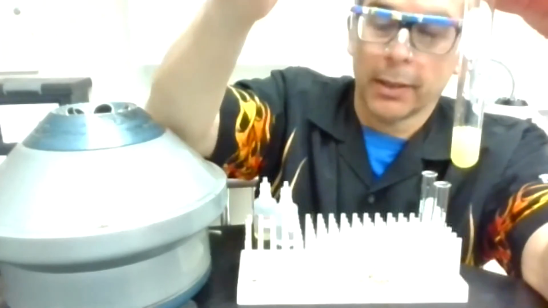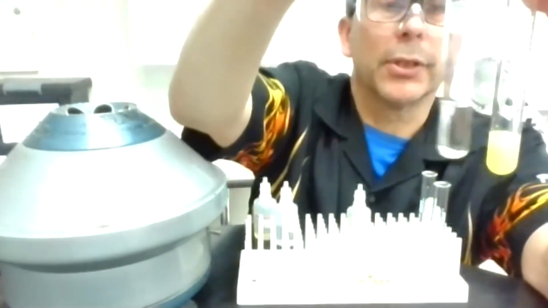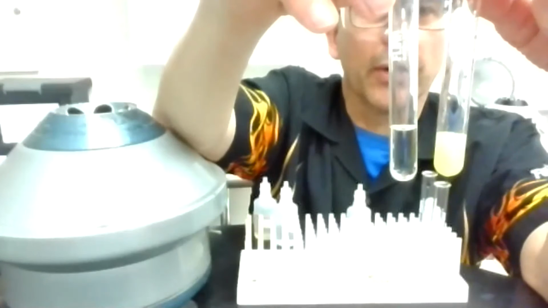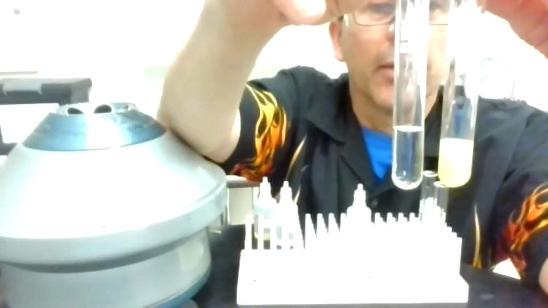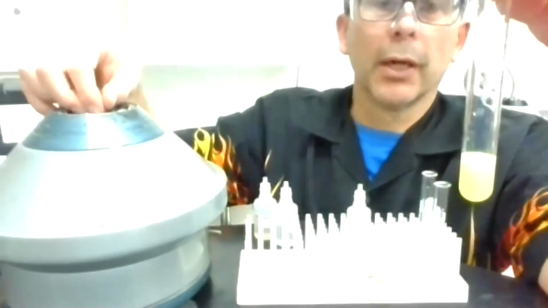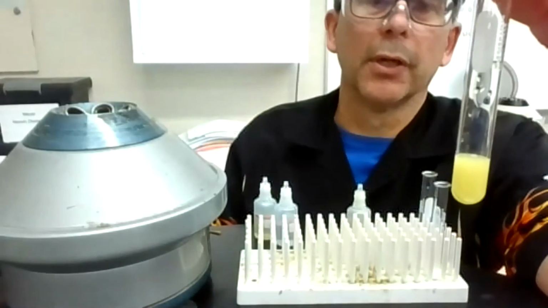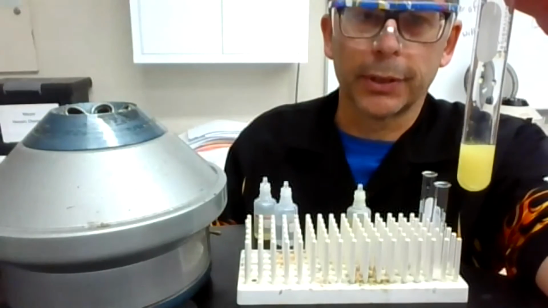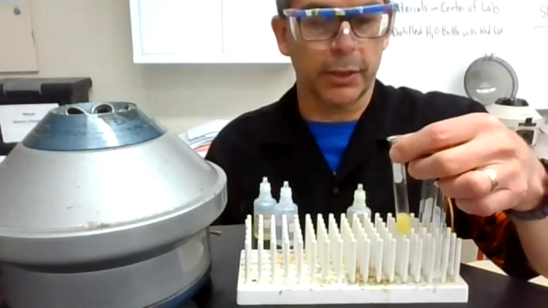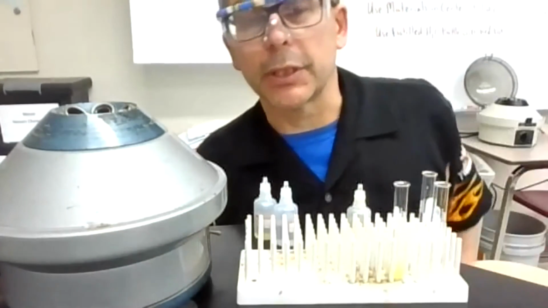Compared to a clear solution, this looks significantly more cloudy. I don't know if you can see that yellowish color in there. I'm getting some glare from the lights, but definitely a yellowish color. And I don't think I need to centrifuge this for another step. There's definitely significant cloudiness there. All right, that is solution C.